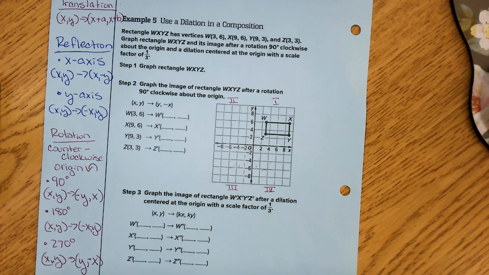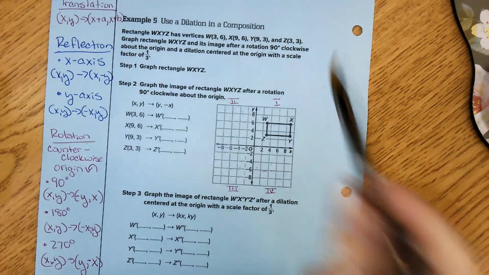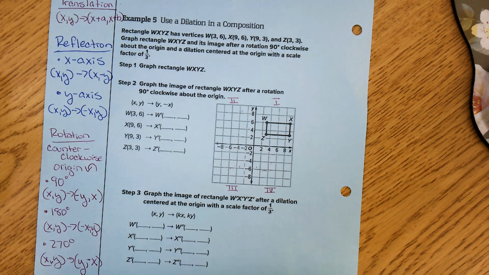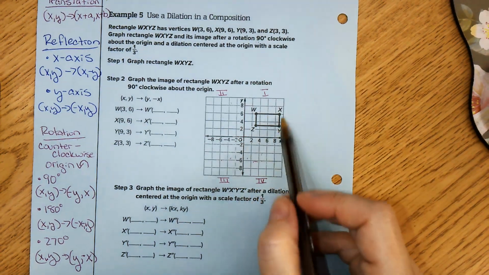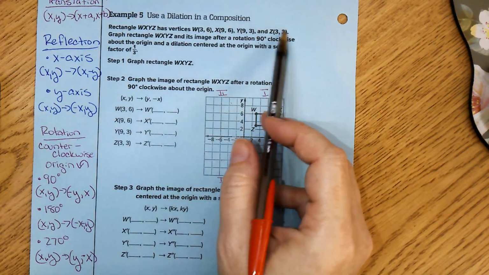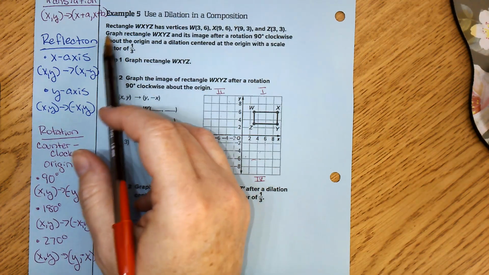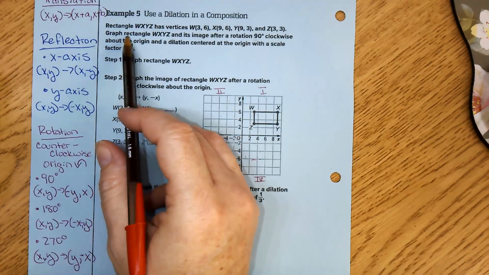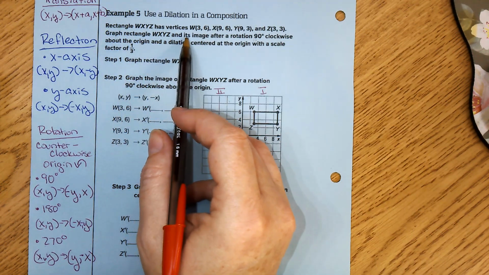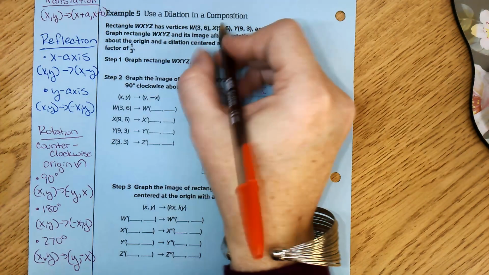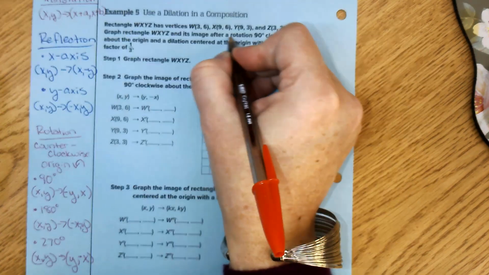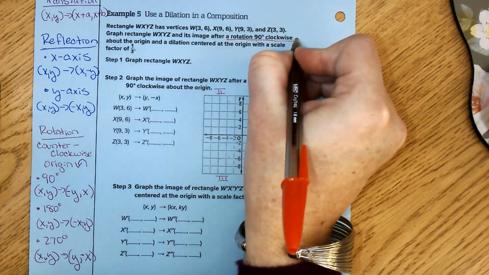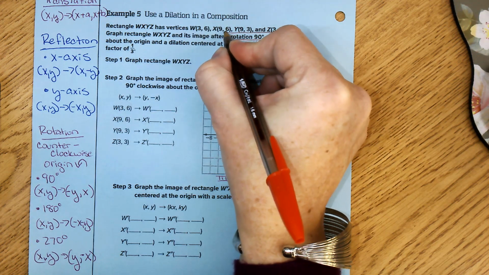So let's see what we're doing today. So dilation in composition. So we have a rectangle, WXYZ rectangle with these vertices. Graphed it for us. And what's it want us to do? It wants us to graph this rectangle and its image after a rotation of 90 degrees clockwise, about the origin.